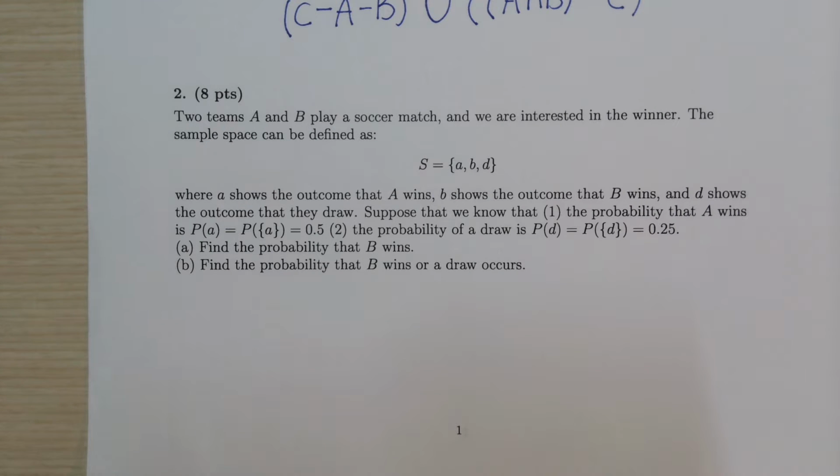So the sample space can be defined as this set, which has three elements: A, B, and D. A is the outcome that team A wins, B shows that team B wins, and D shows the outcome that they draw.